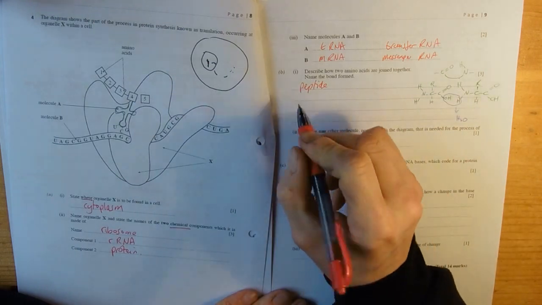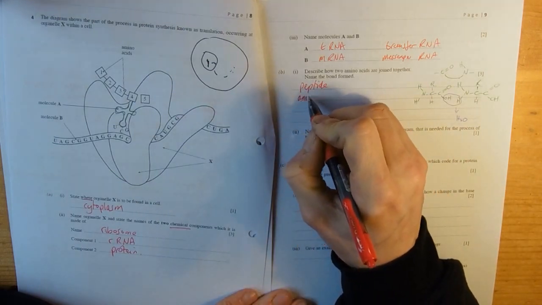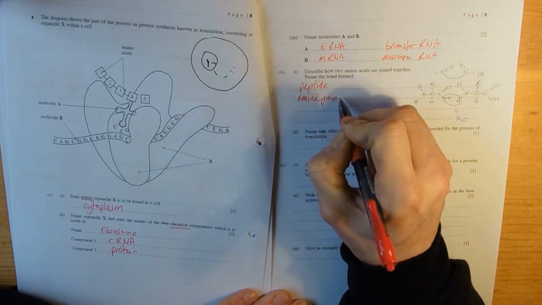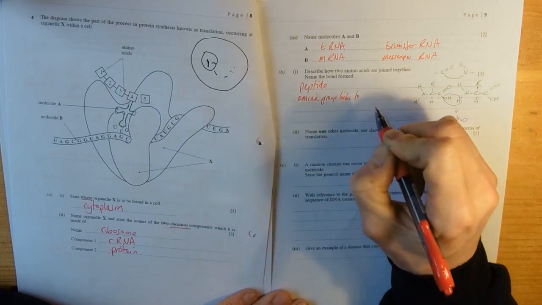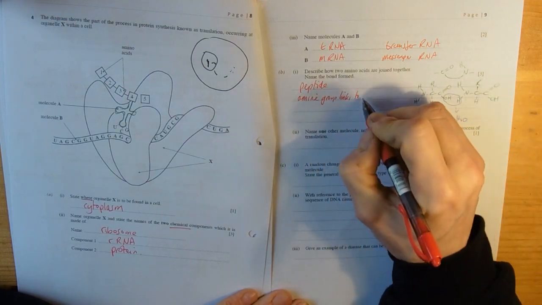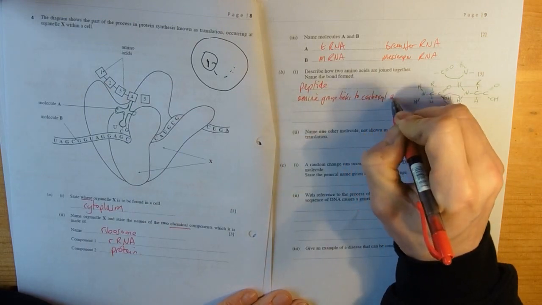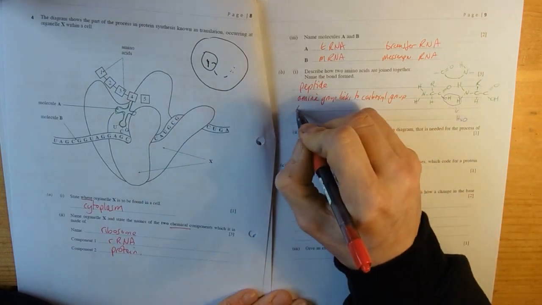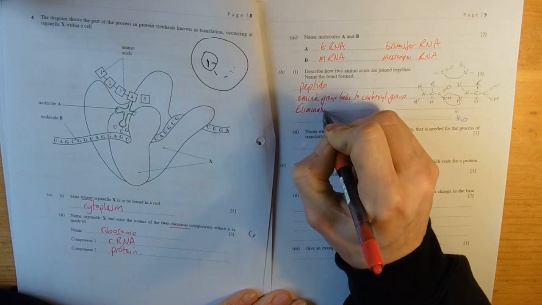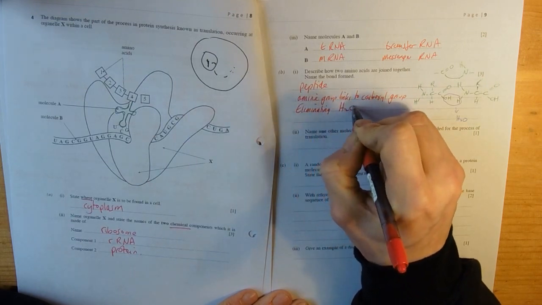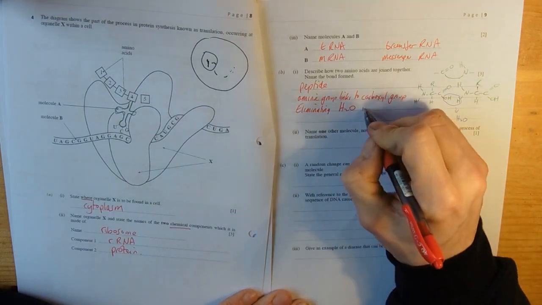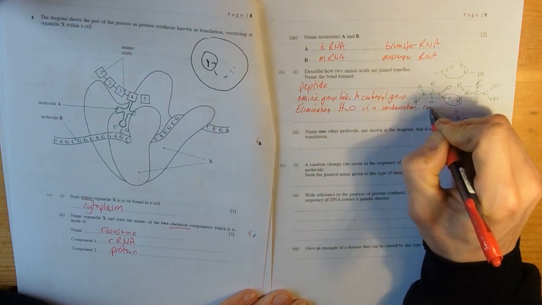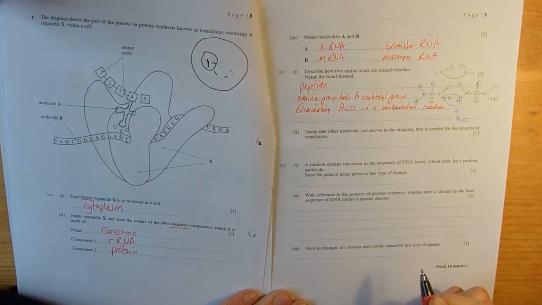Let's name these 2 ends that join together. So we've got the amine group, which links to the carboxylic or carboxyl group. We are eliminating water in a condensation reaction.